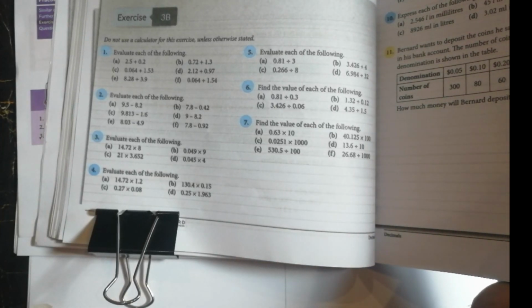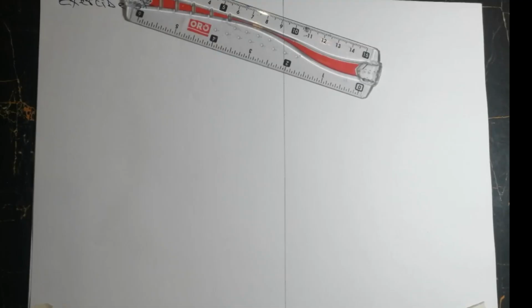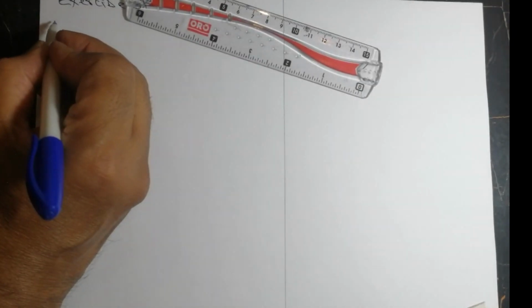Hello everybody, we are going to start exercise 3B, New Syllabus Mathematics Book 1. Question 1 is evaluate each of the following. So this is addition of decimals, the numbers with decimals.